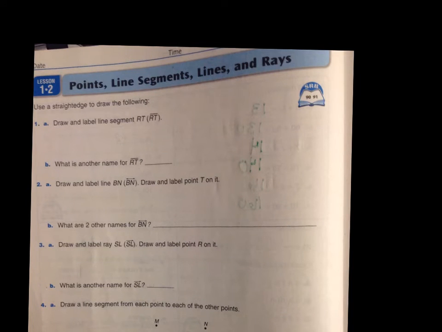For today's work, you will be doing page 4 in your math journal about points, line segments, lines, and rays. Make sure to follow the directions very closely when it says to use a straight edge to draw the following. All lines, line segments, and rays should be drawn with a straight edge, not freehand. When it says draw and label, you're not only going to draw, but you're going to make sure you have those points correctly labeled with the letters as well.